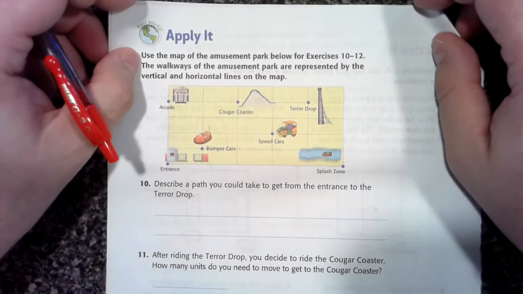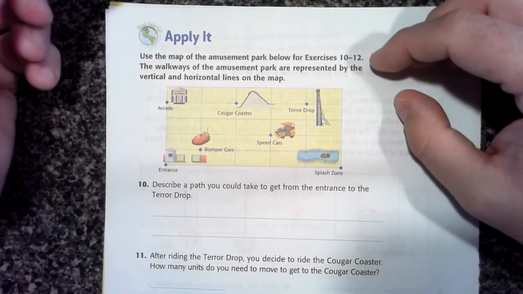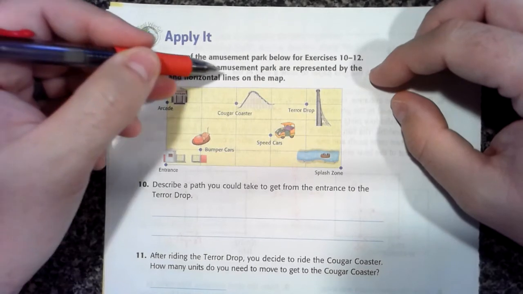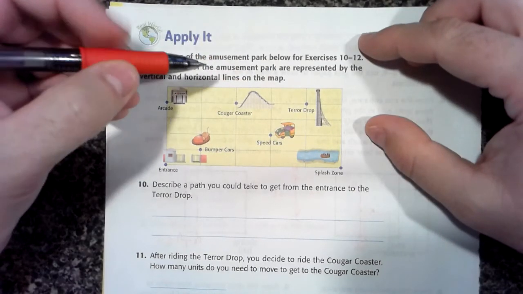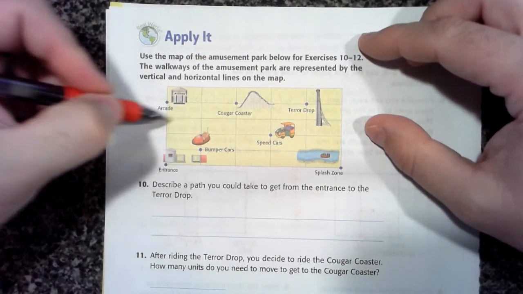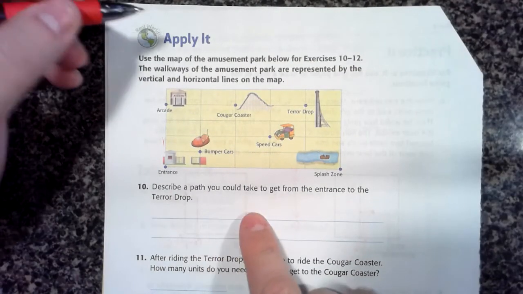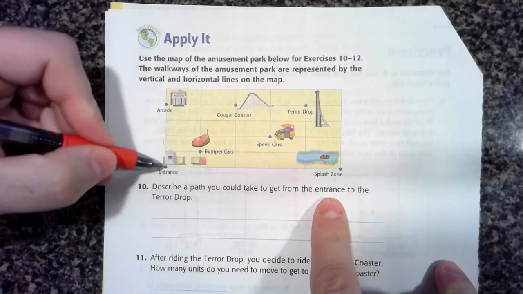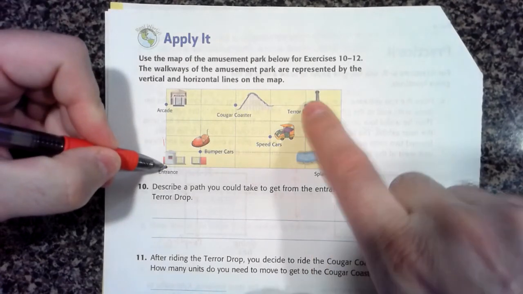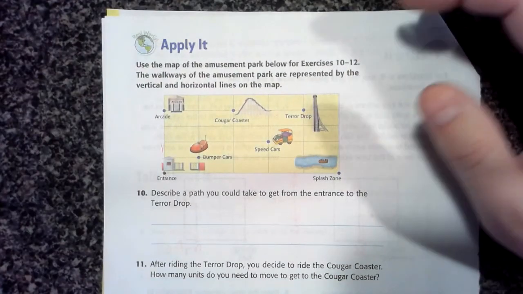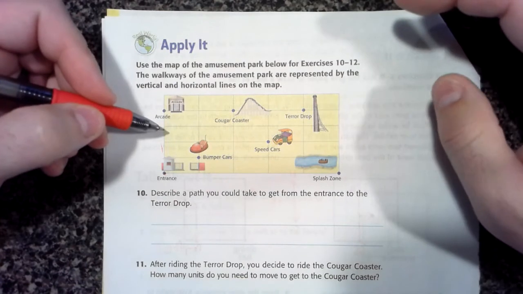On the backside, use the map of the amusement park below for 10 through 12. The walkways of the amusement park are represented by the vertical lines. So these grayish lines are the walkways. Describe a path you could take to get from the entrance, which is right here, to the Terror Drop over here. You can pick any direction you want to go.